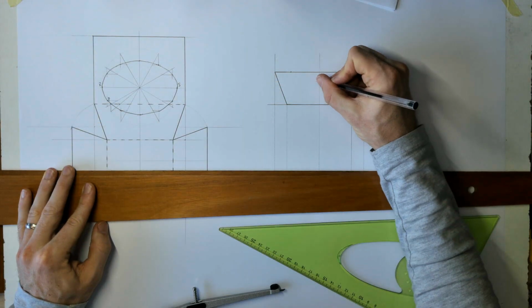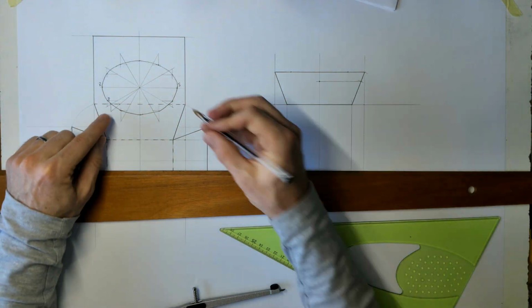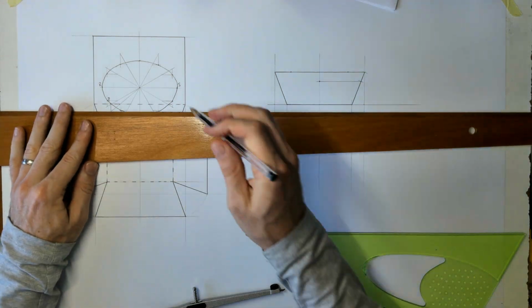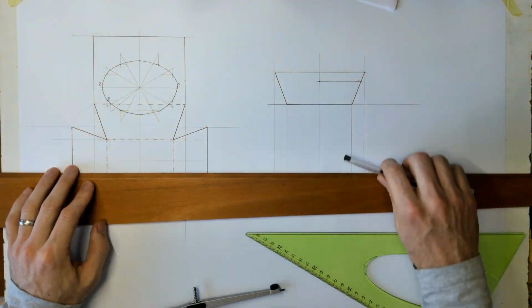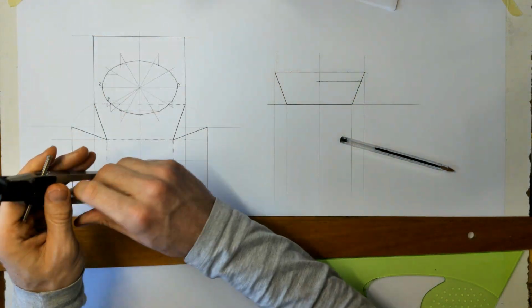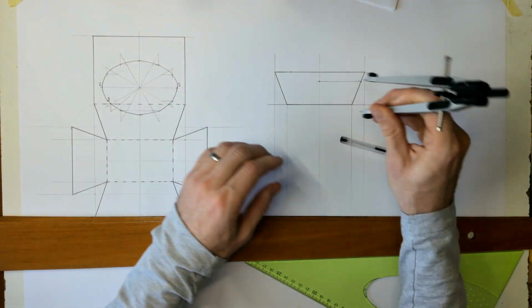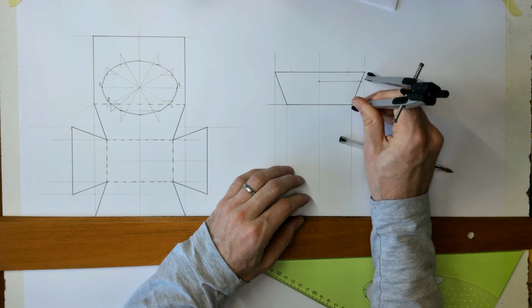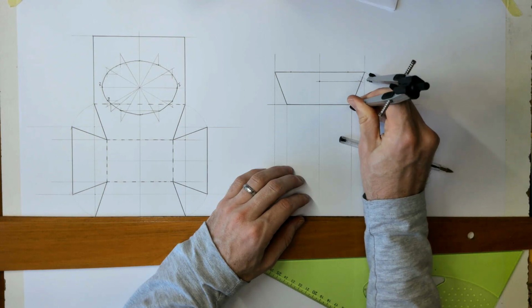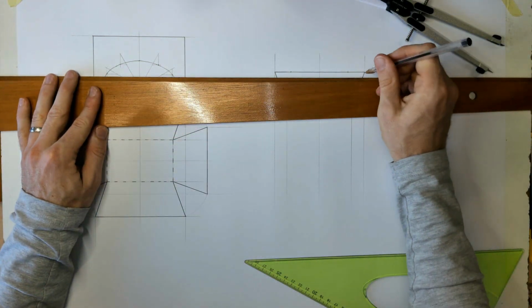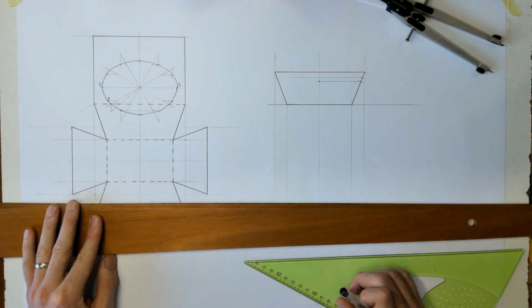We already have our center point, so that's going to be there. We've got 2 more corresponding points here, so let me get those heights, get those distances, get that distance again on the edge, swing an arc, and they'll be somewhere along there.